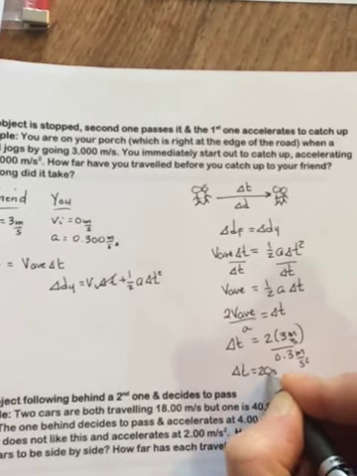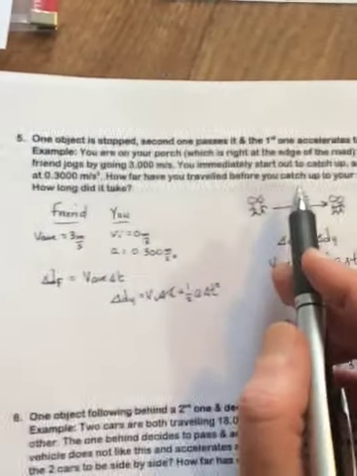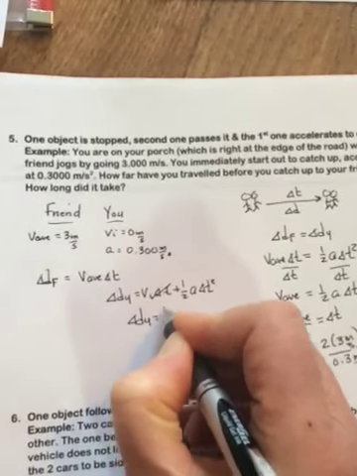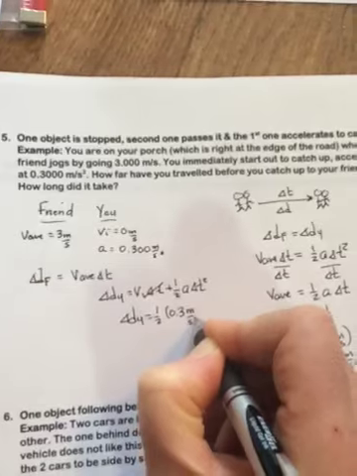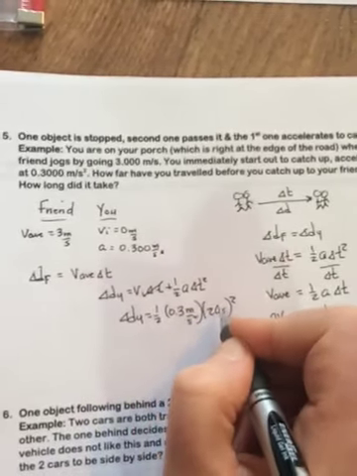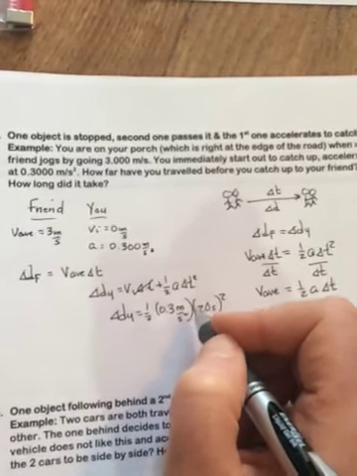So 20 seconds. The question wants to know how far have you traveled, so then go over here and fill it in. So 1/2 times 0.3 meters per second squared times 20 seconds squared. 20 seconds squared is 400. Half of 400 is 200 times 0.3.